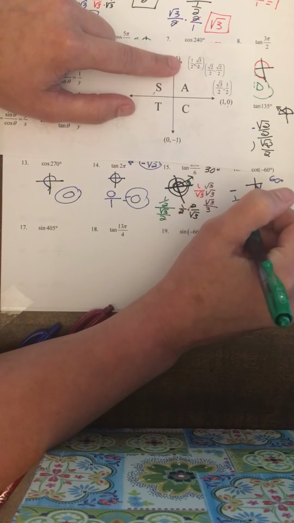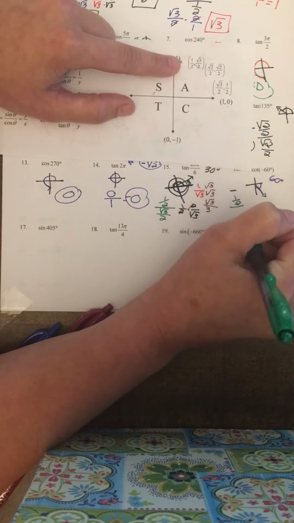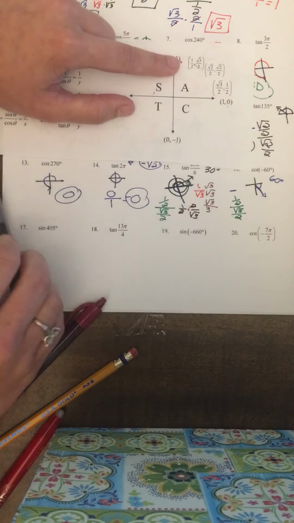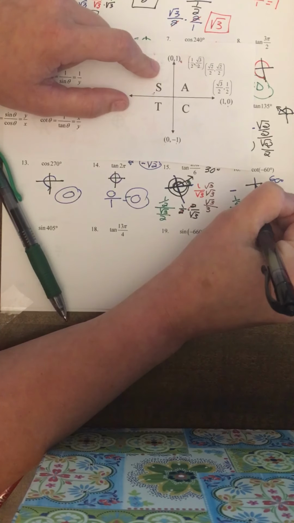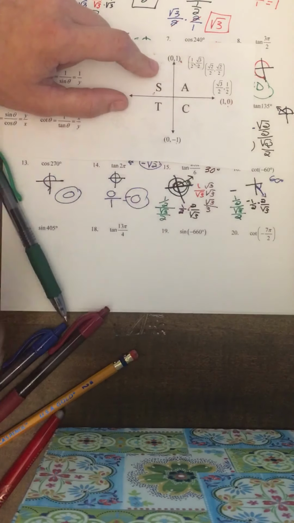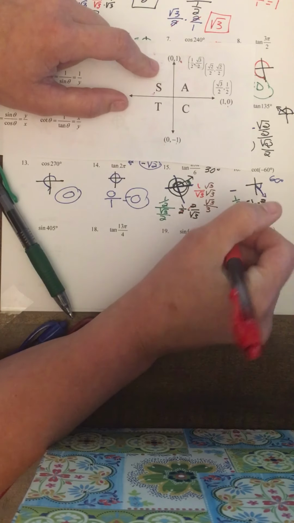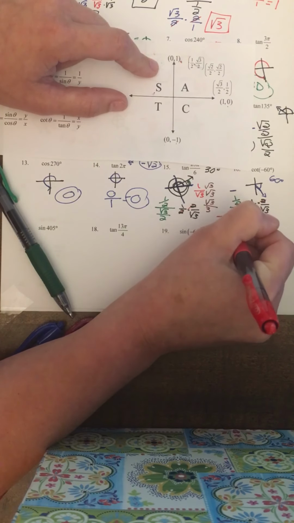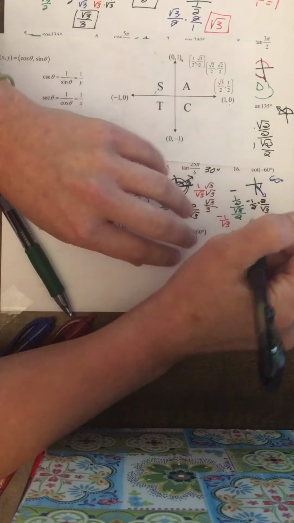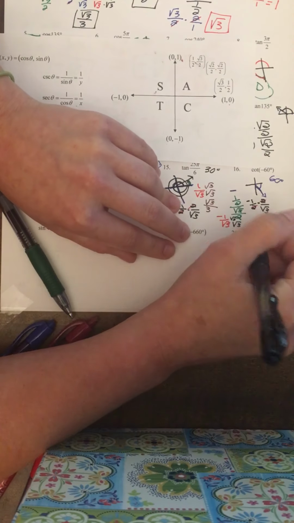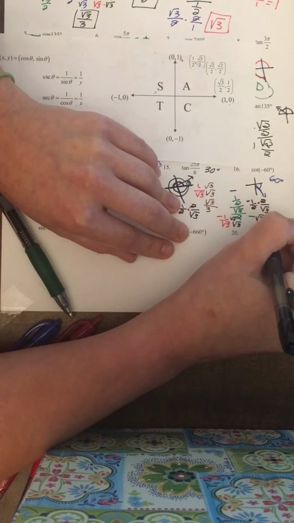1/2 divided by the square root of 3 over 2. And then we would multiply by the reciprocal, so that's negative 1/2 times 2 over the square root of 3. And then the 2's would cancel, and that would give us negative 1 over the square root of 3. And then we'd have to rationalize the denominator and multiply the numerator and denominator by the square root of 3 over square root of 3, which gives us negative square root of 3 over 3.